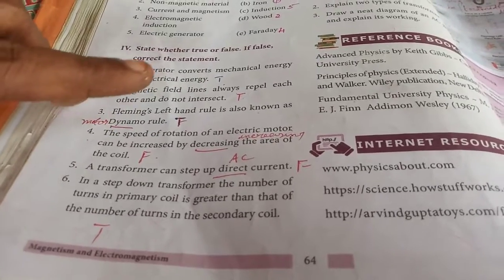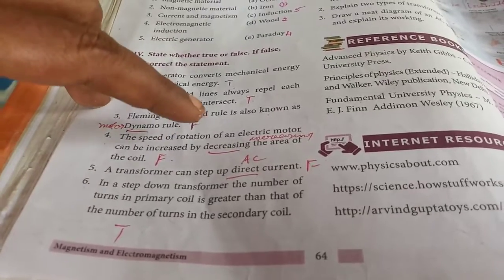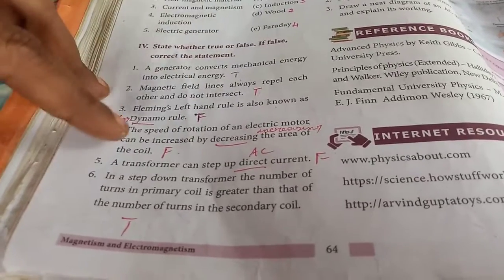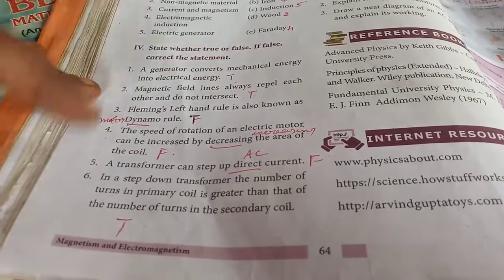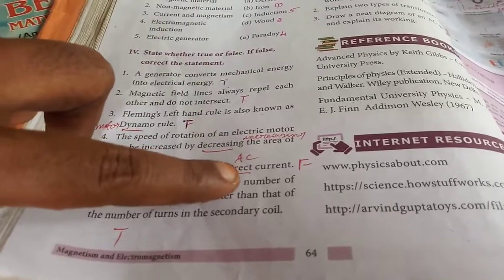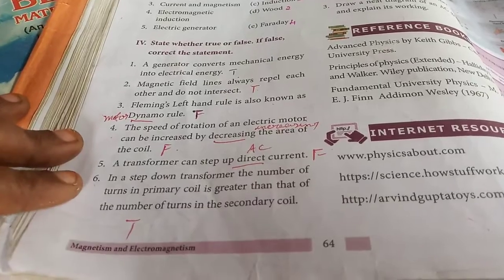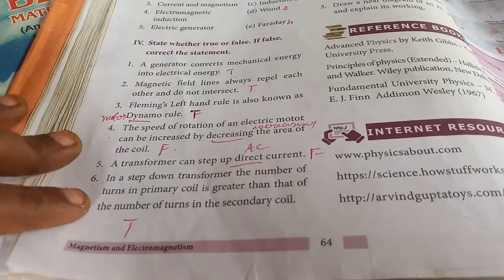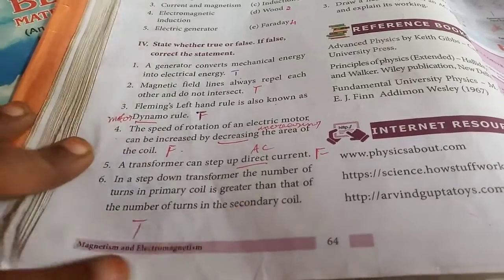Then, the speed of rotation of an electric motor can be increased by decreasing the area of the coil. So that's a false statement. Instead of decreasing, you have to write increasing. Fifth one, a transformer can step up direct current. That is a false statement. That is AC current. Then sixth one, in a step down transformer, the number of turns in the primary coil is greater than the number of turns in the secondary coil. That is true.